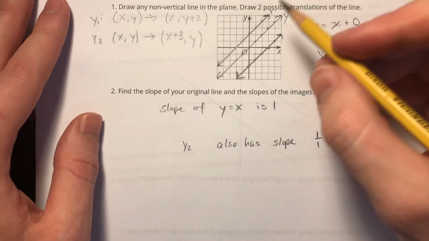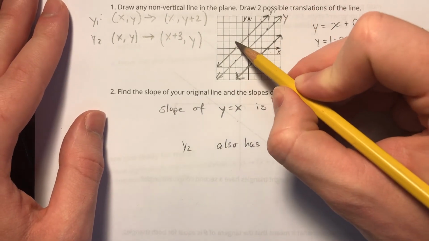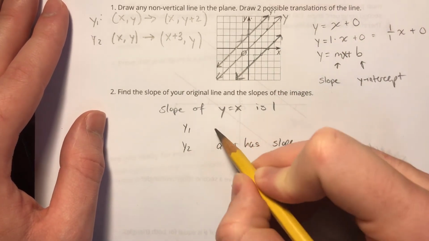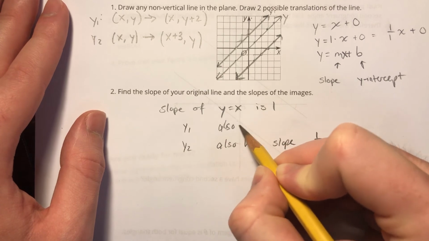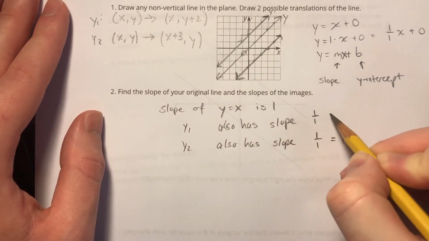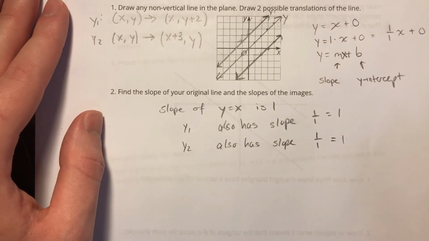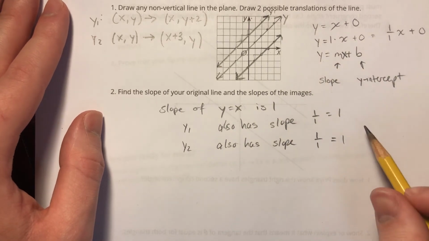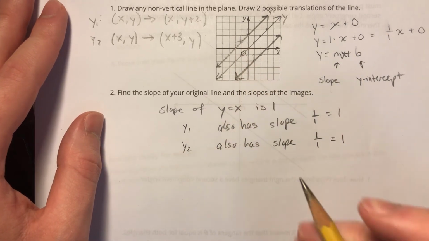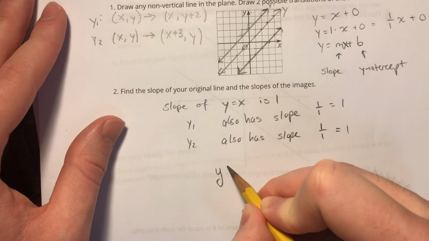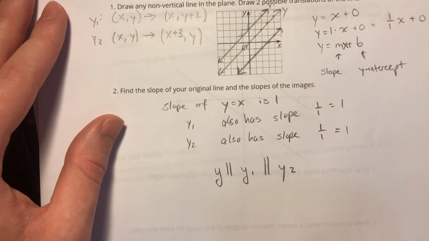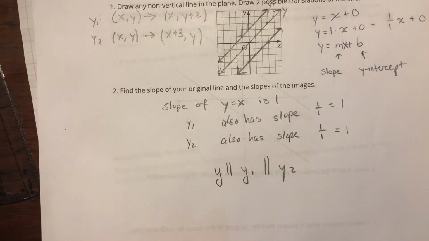Let's see if the same holds true for y1. Up 1 over 1, up 1 over 1, up 1 over 1. So we can also say y1 also has slope 1 over 1 equal to 1. And if you remember, when lines have the same slope, which all these 3 lines have, we say they're parallel. So we say y is parallel to y1 parallel to y2. That's all for 10.1.